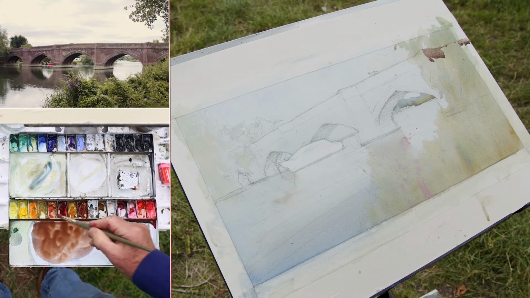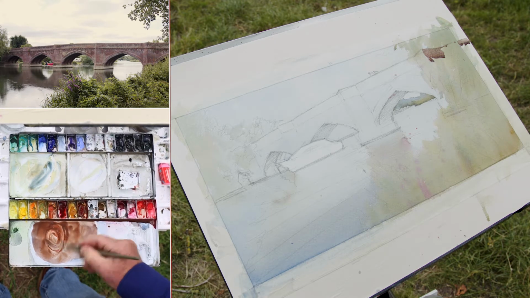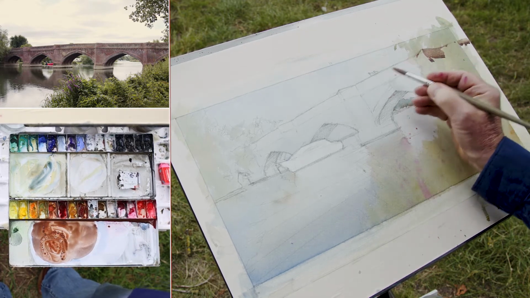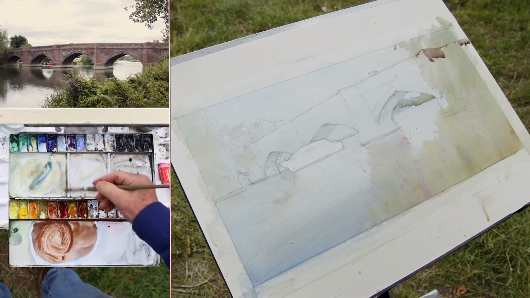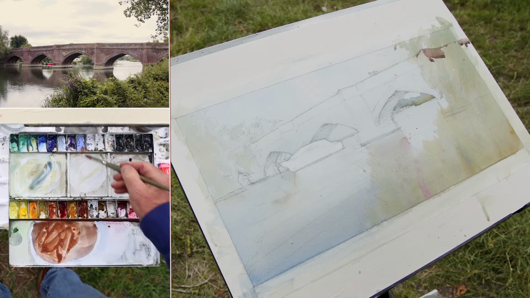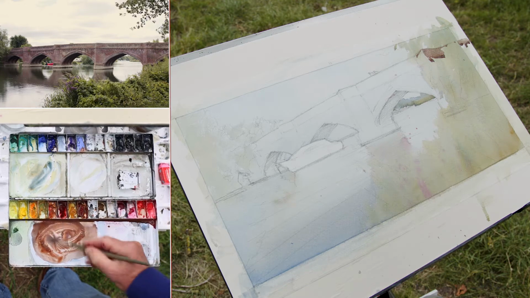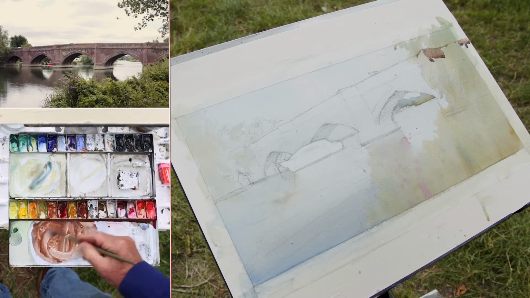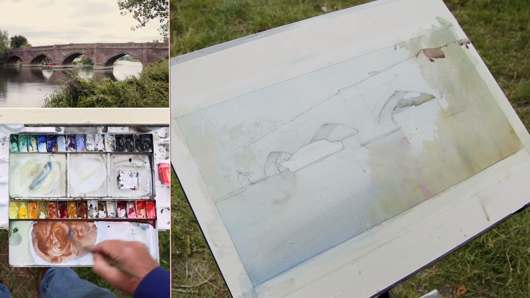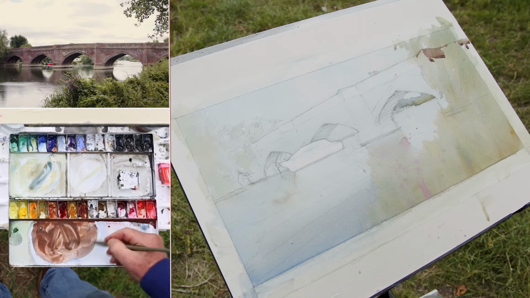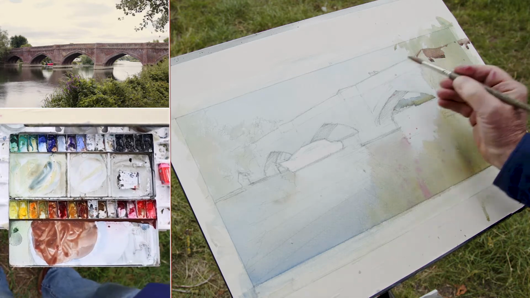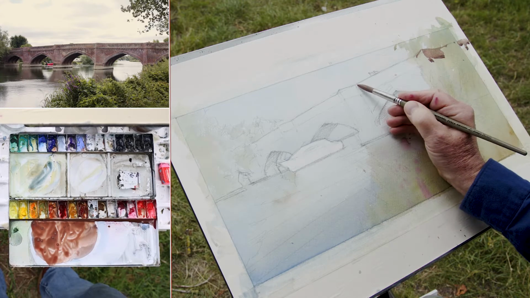Spray that a bit. I think I could be a bit warmer here. Okay, time to get in here. I know I don't have enough of this. I know. I'm convinced. So more. Come on. A whole lot more. Pick up some cadmium red, put it in there. Right, okay, so let's go.